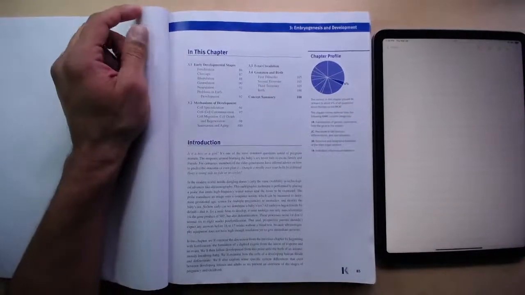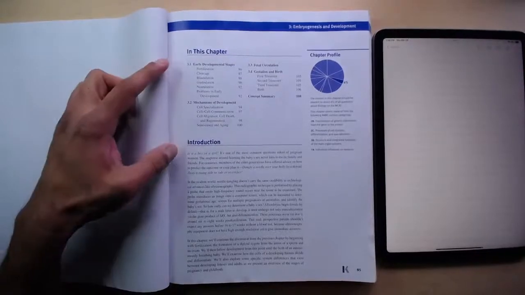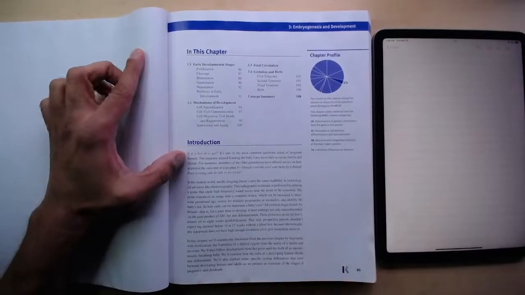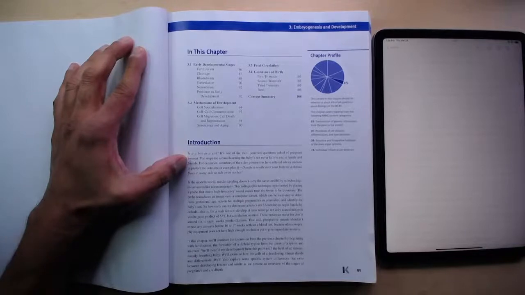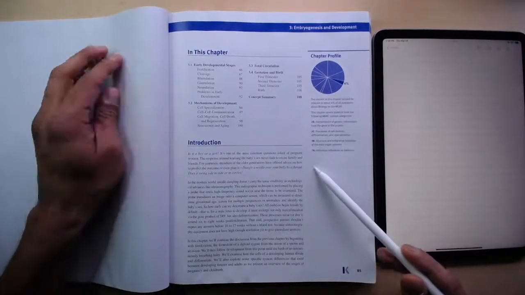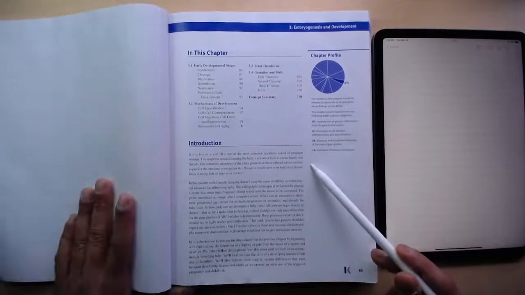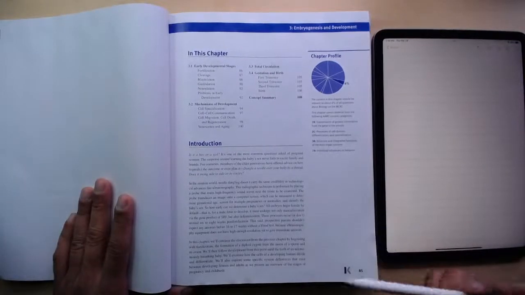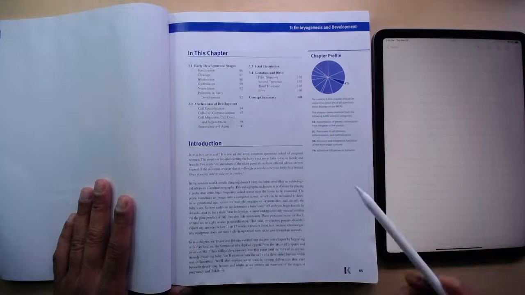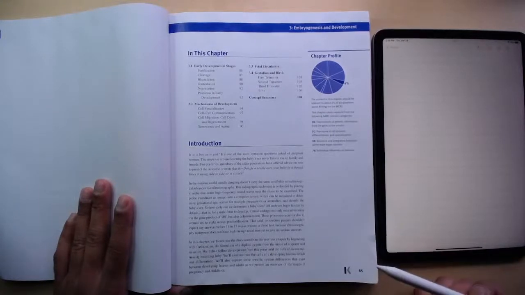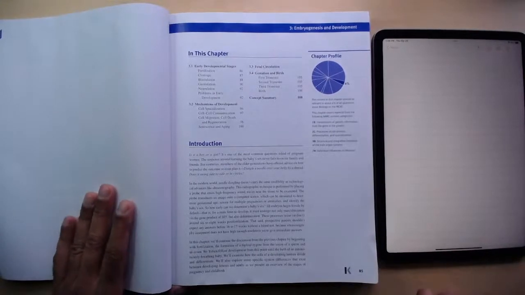Is it a boy or a girl? It's one of the most common questions asked of pregnant women. The suspense around learning the baby's sex never fails to excite family and friends. For centuries, members of the elder generations have offered advice on how to predict the outcome or even plan it. Dangle a needle over your belly by a thread. Does it swing side to side or in circles?